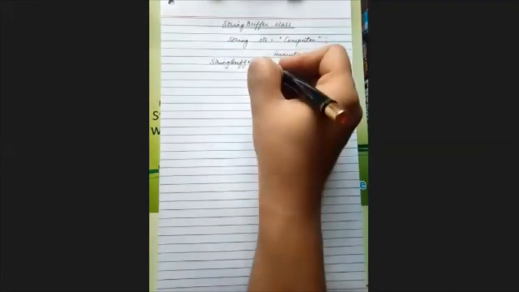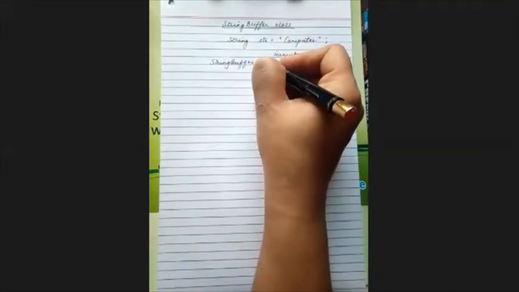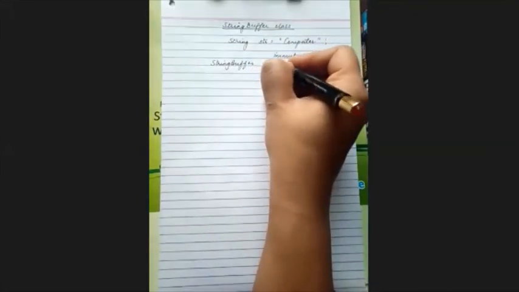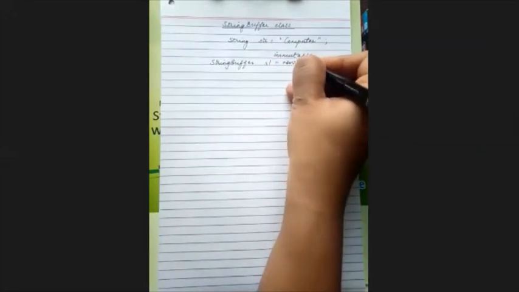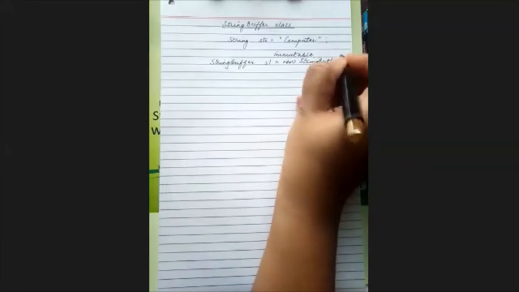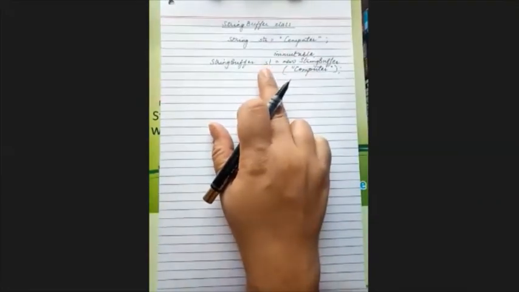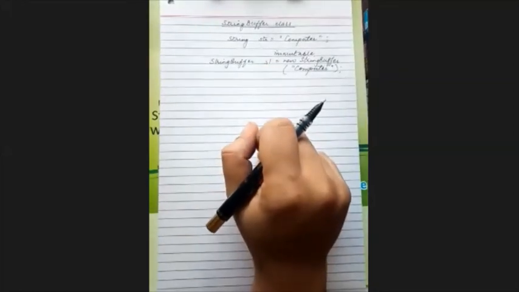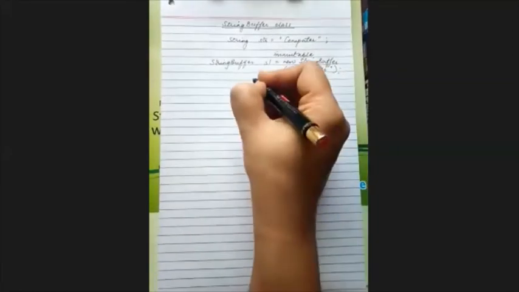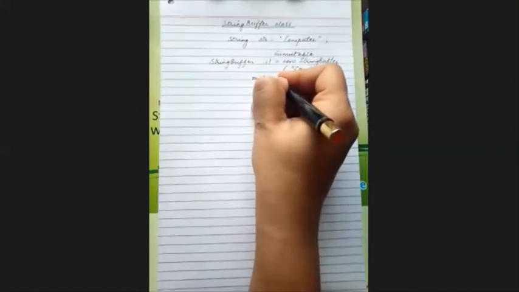If I declare an object of string buffer class like this, s1 equals new string buffer, and I give a constant here, the size of this object can be changed during the program. This is called a mutable string. The string S1 will be called a mutable string.